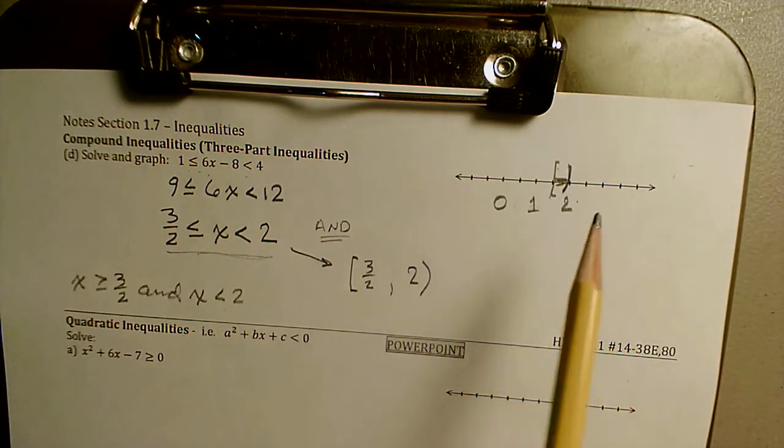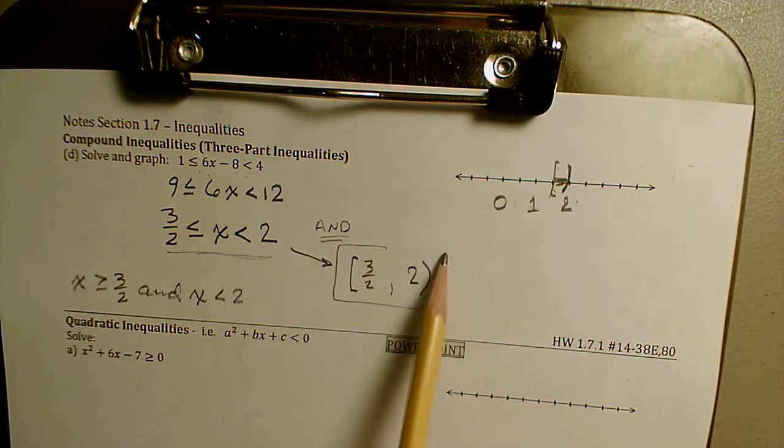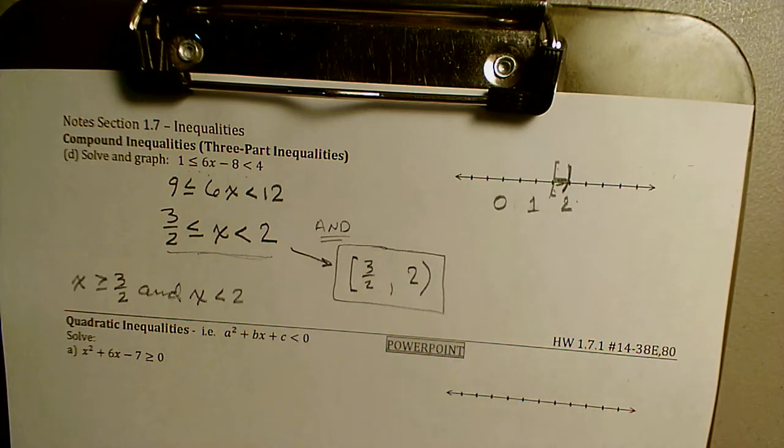So with these inequalities, we want to graph them, but also write them in interval notation. So interval notation and be able to graph them.